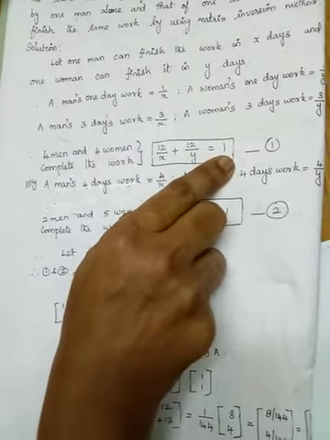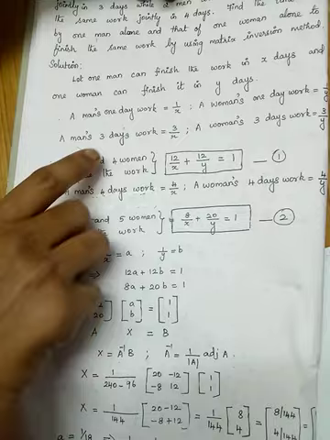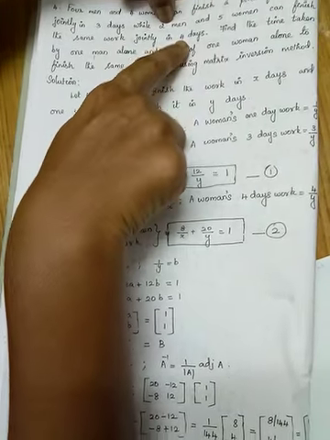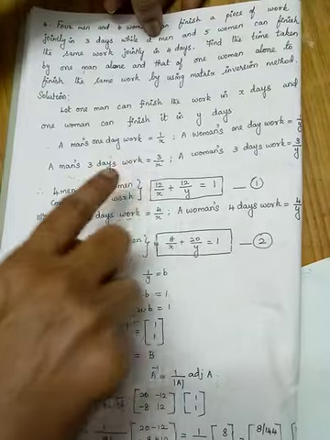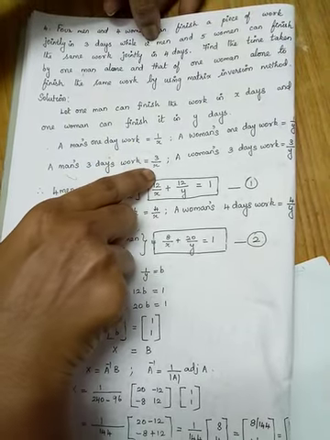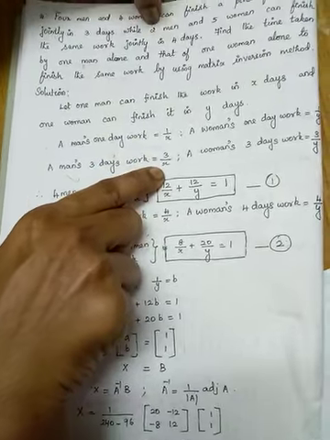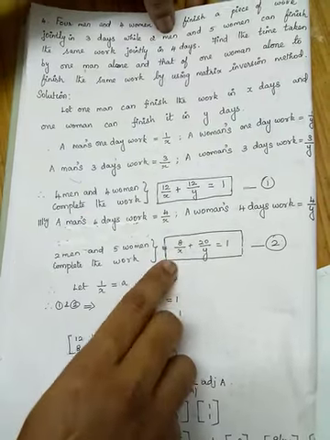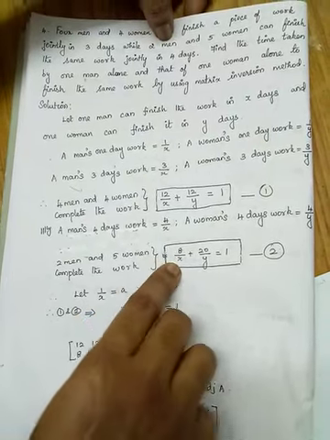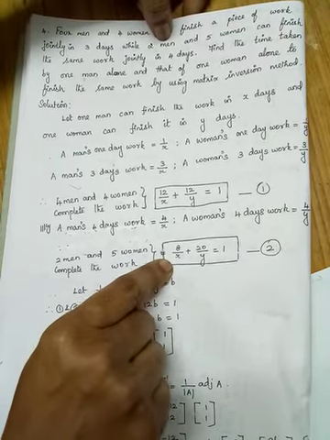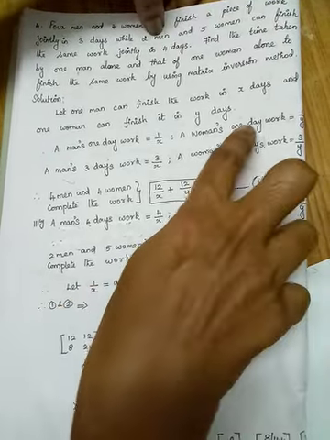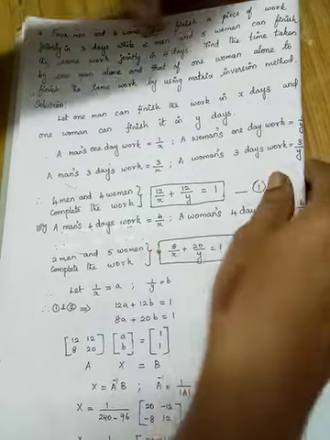Okay. So here the second one, 2 men. How many days are they working? 4 days. So what is the 4 days work? 4 days work means 4 by X for a single man. Here how many men? 2 men. So 2 men's 4 days work is 8 by X. What is the single day work for a woman?